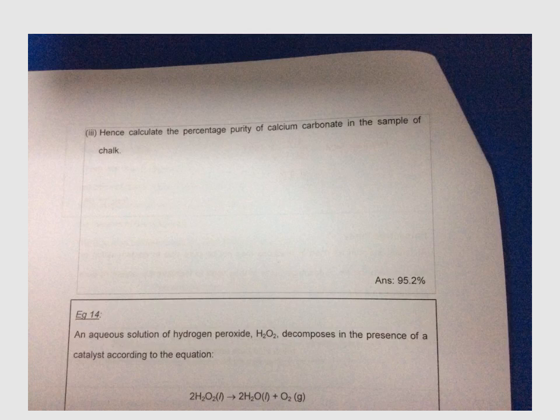Alright, and in part 3, it asks you to calculate the percentage purity of calcium carbonate in the sample of chalk. In this question it says hence, which means that you need to use part 2's answer. But even if the question didn't say hence, because it is part 1, part 2, part 3, you must know that they are linked. Which means that you need to use the answer you obtain from part 2. So you obtain 0.0951 moles of pure calcium carbonate in part 2.